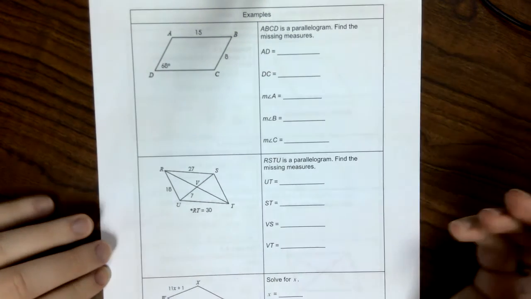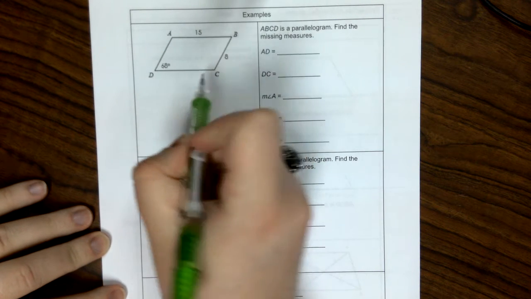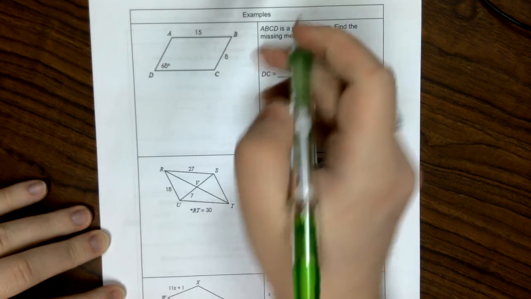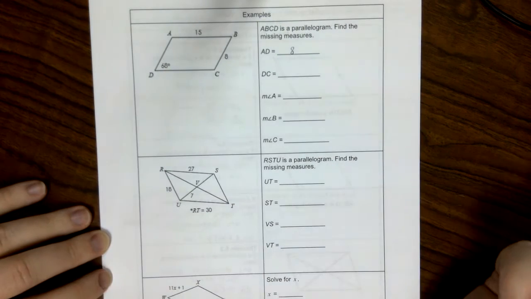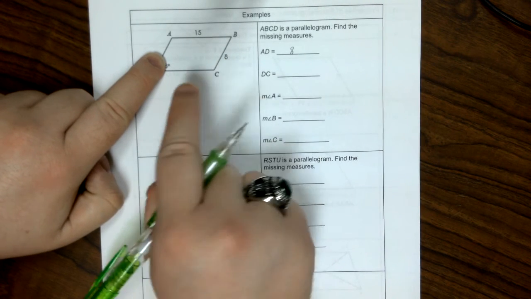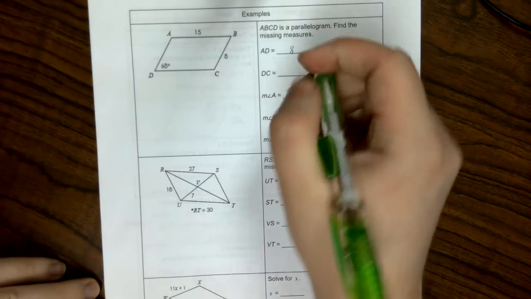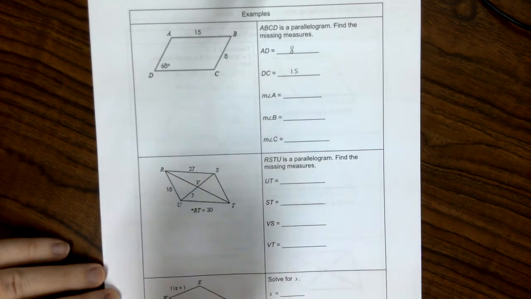All right, but we're going to start with just some plain numeric examples. I've given you a parallelogram with 2 sides labeled and 1 angle. That's all you need to figure out the rest of them. That's what we're doing here. So AD is right here. That's a side, so look across, and it's 8. Easy as that. These 2 are opposites, so they have to be the same. Same for DC. DC is opposite from AB. AB is 15, so DC also has to be 15.